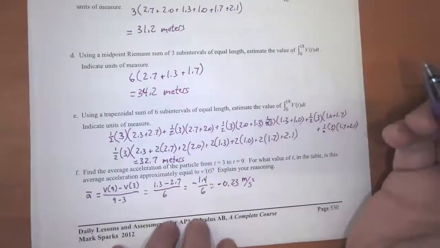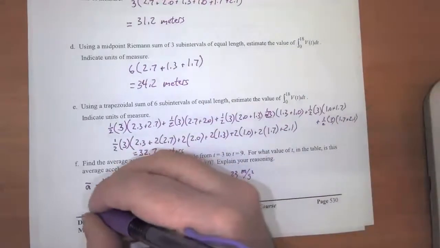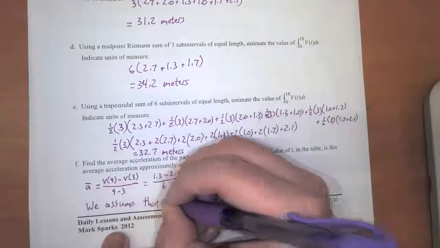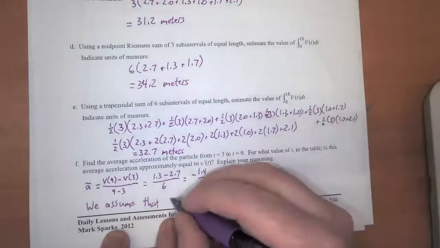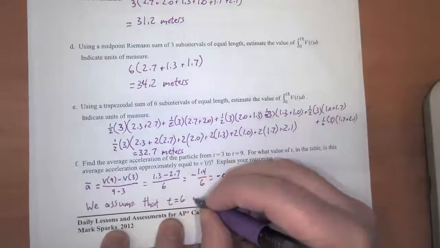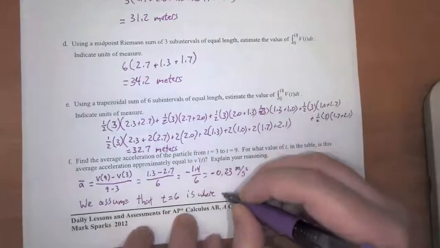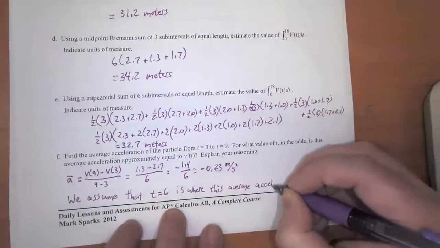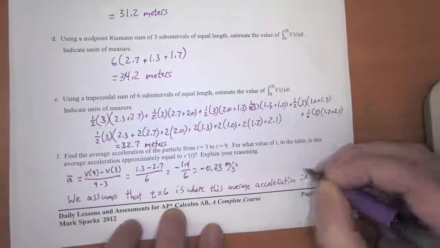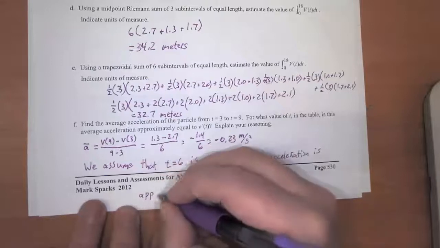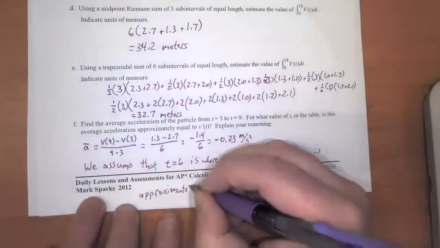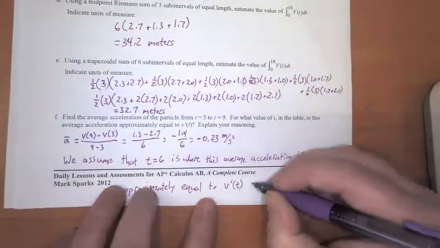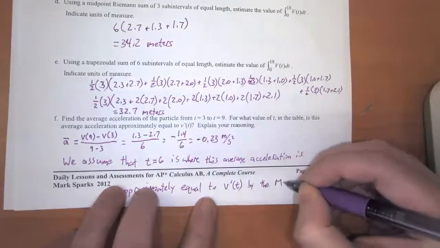But since the only value here in the middle that we know about is t equals 6, we will say we assume that t equals 6 is where this average acceleration is approximately equal to v prime of t by the mean value theorem.